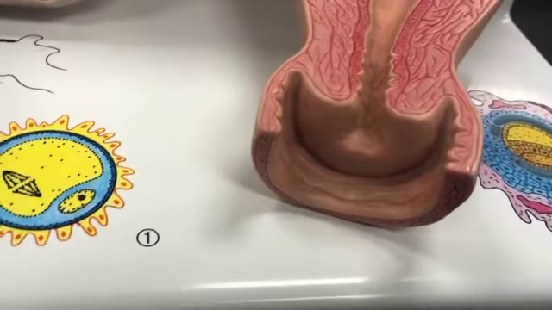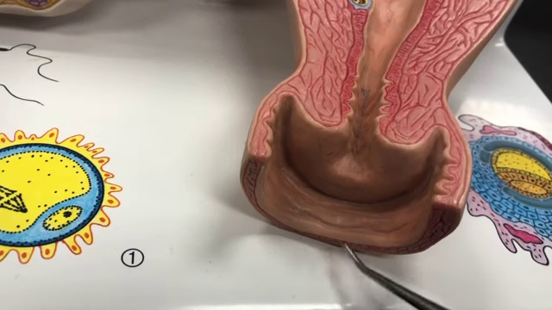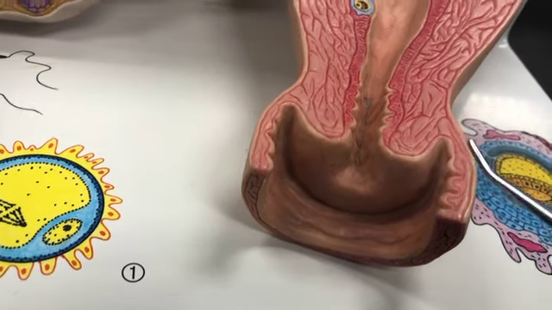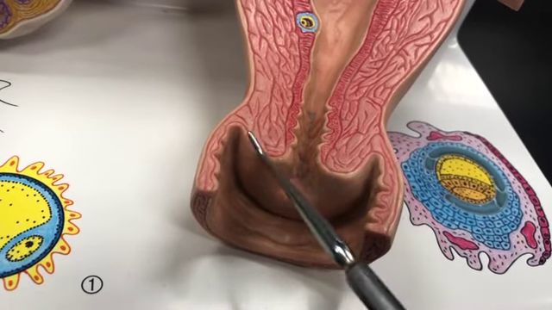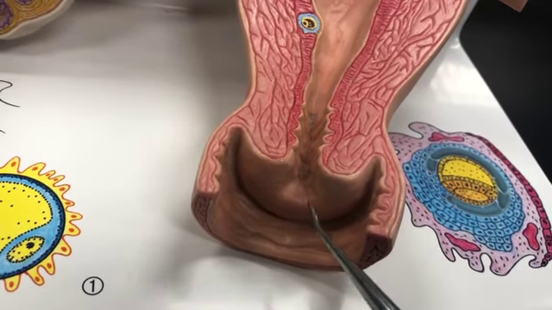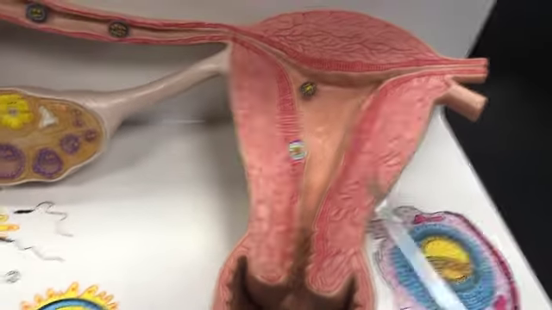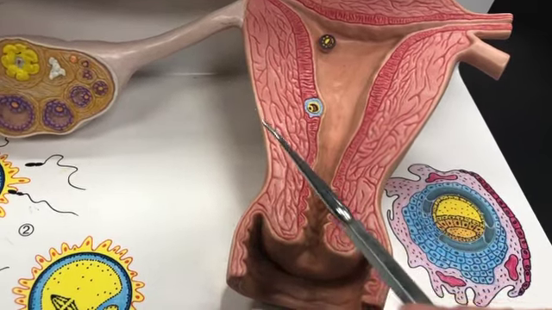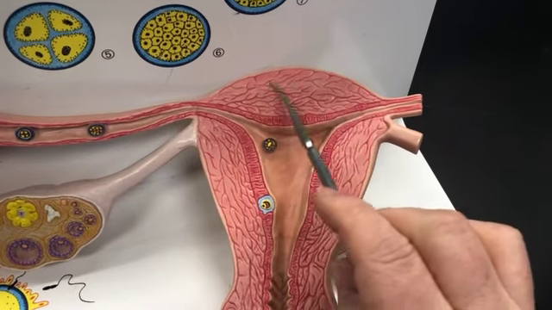And looking at it in some more detail, and here's a vagina, vaginal rugae, these folds, the tip of the uterus, that's the cervix. This opening is the external os of the cervix. There's a body of the uterus. This bulgy part of the top is called the fundus.